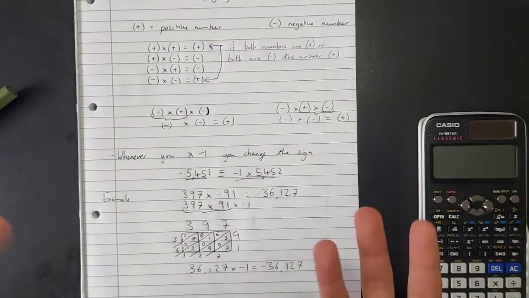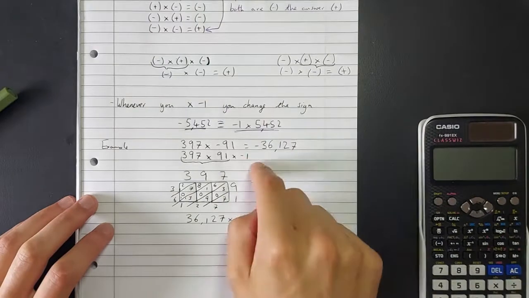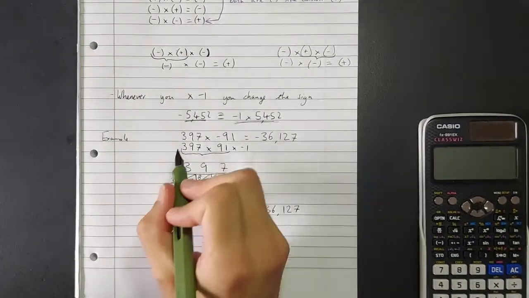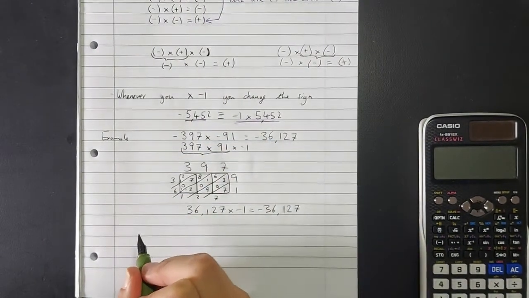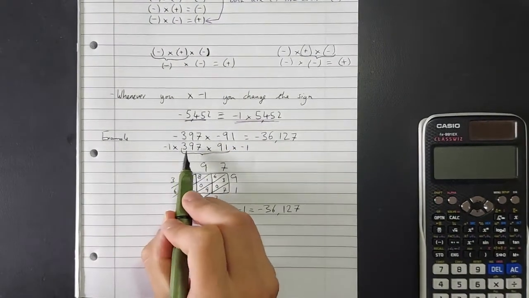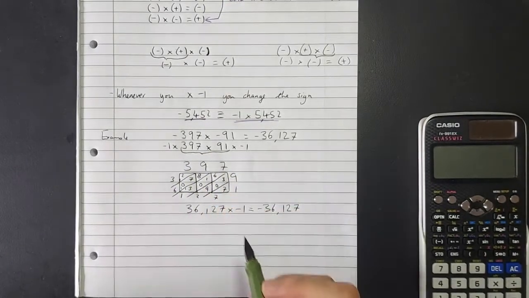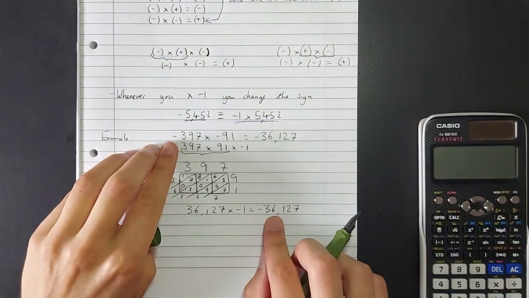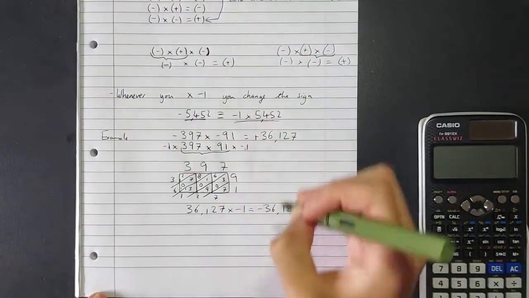But if you're not consistently getting them right, then maybe it's worth considering taking out a factor of -1. This will still work if both numbers are negative. Imagine that instead of a positive number times a negative number, we've got a negative number times a negative number. We could rewrite this as -1 times 397 times 91 times -1. So when we times by -1 once, we get a negative. We'd then have to times by -1 again, and we'd get a positive.